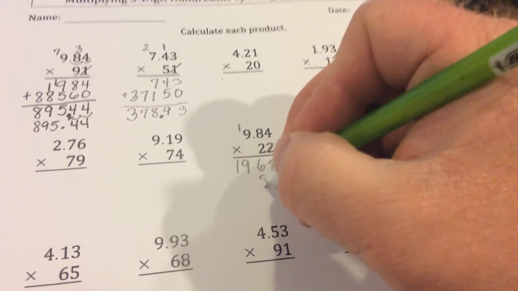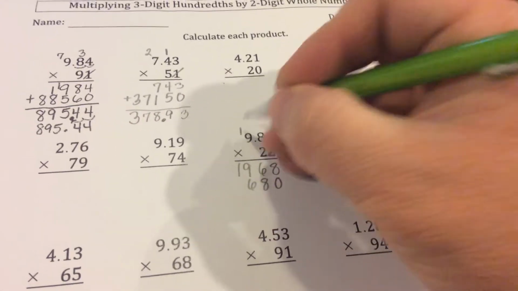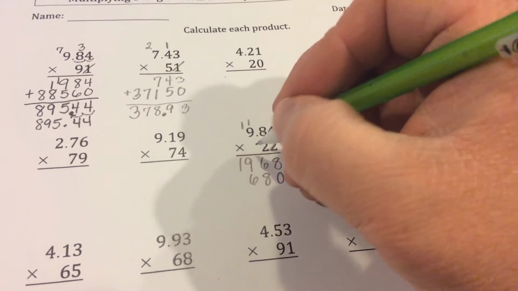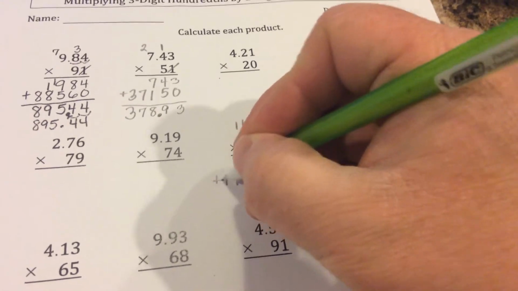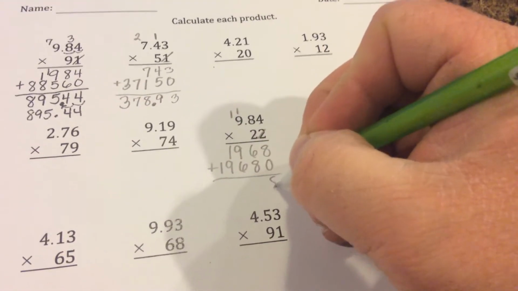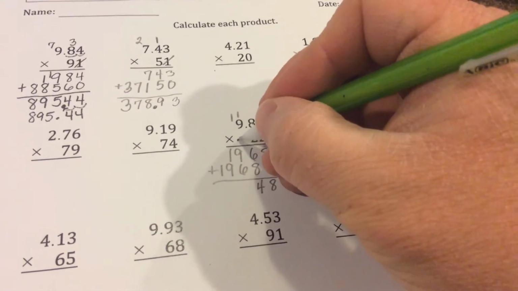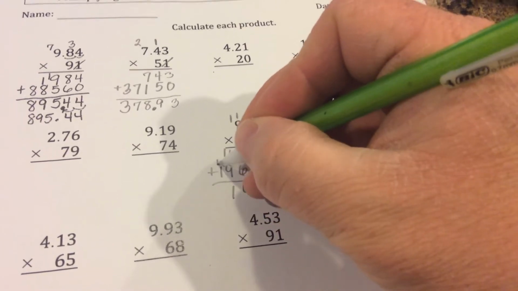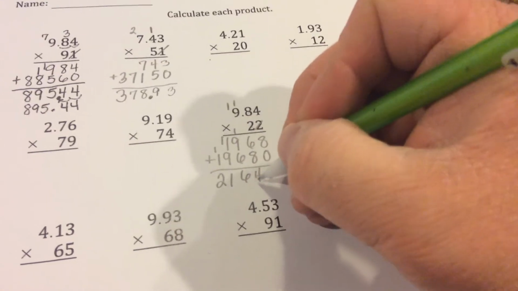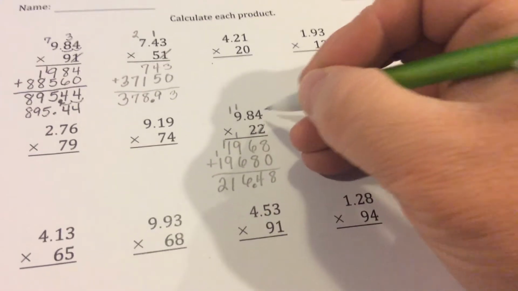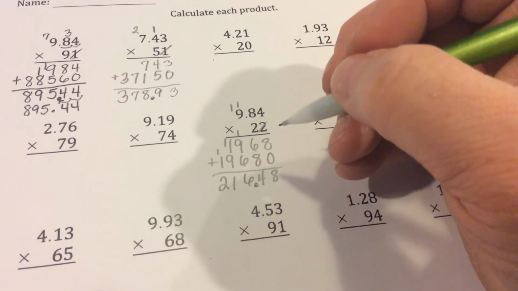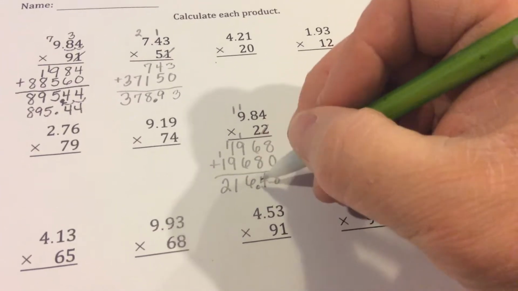2 times 4 is 8. 2 times 8 is 16. Regroup our 1. 2 times 9 is 18. Plus 1 is 19. Add our rows together. And add 2 numbers after the decimal. We have 2 numbers after the decimal, so we have to have 2 numbers after the decimal here. So 216 and 48 hundredths.